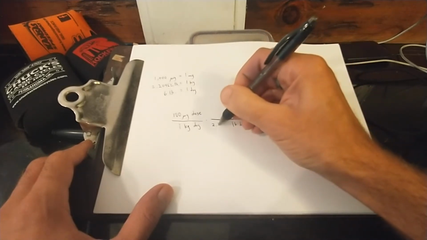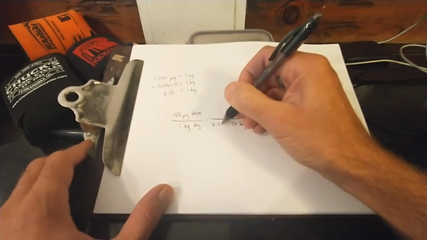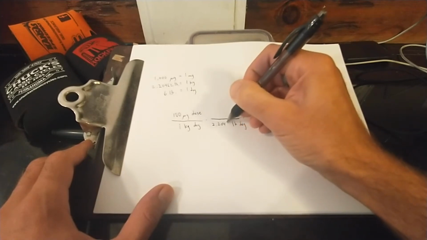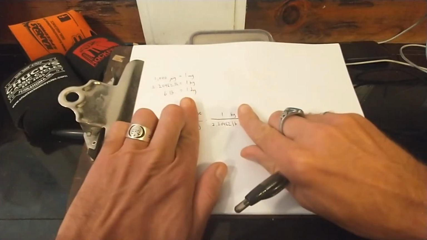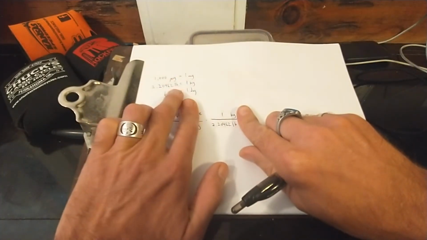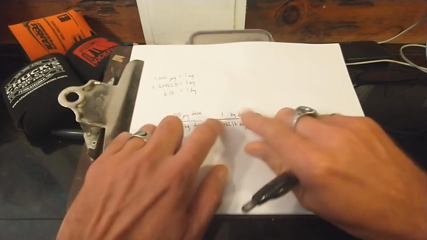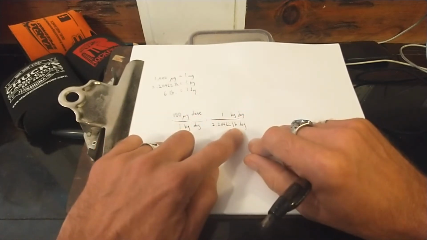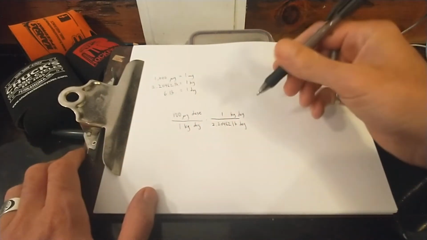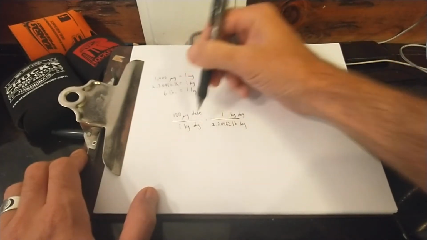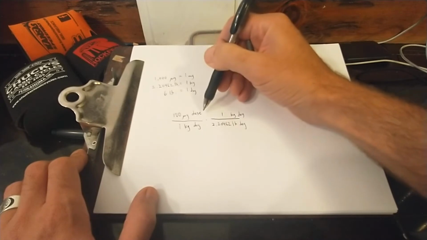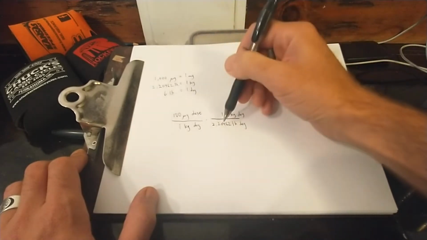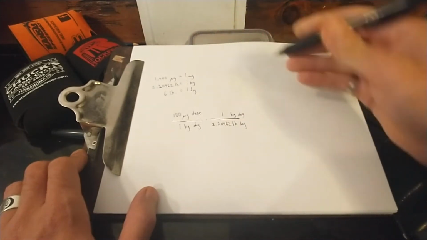So 2.20462 per 1 kilogram of dog. You see how that's just the conversion factor right there, 1 kilogram per 2.20462. And you can put those either way depending on what you need to cancel. But now we'll be able to cancel out the kilograms of dog, and then we'll be left with a 100 microgram dose per 2.20462 pounds of dog.